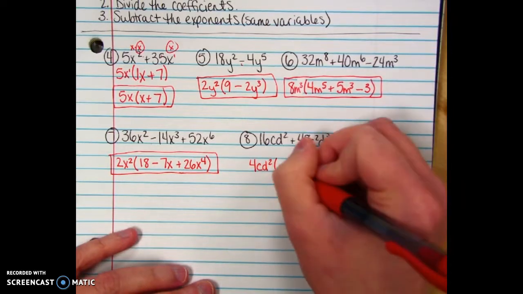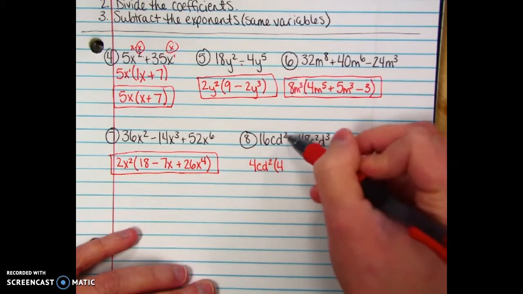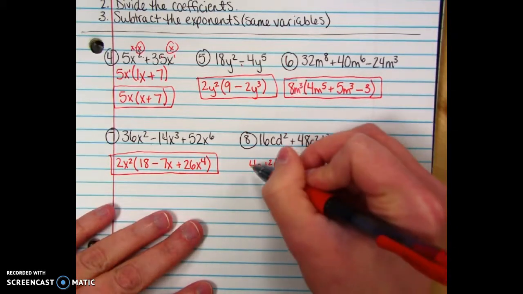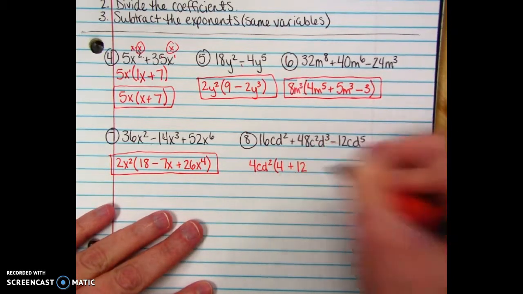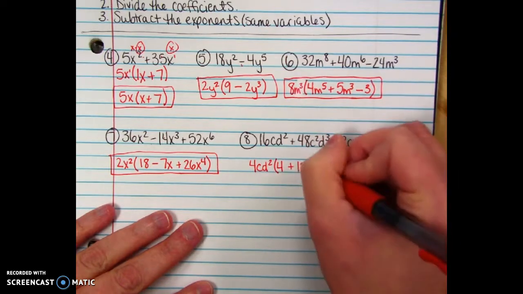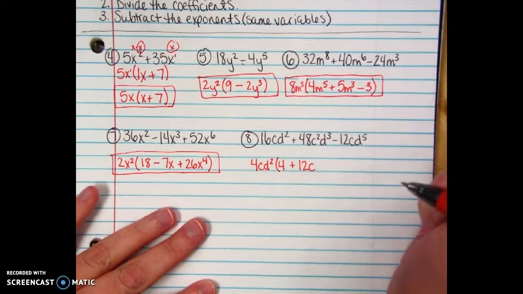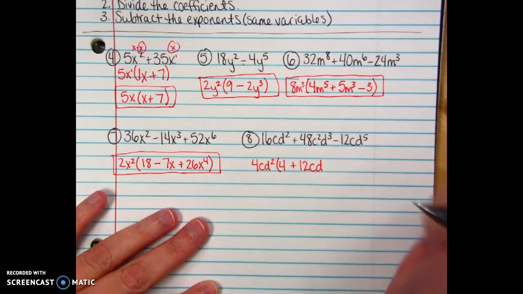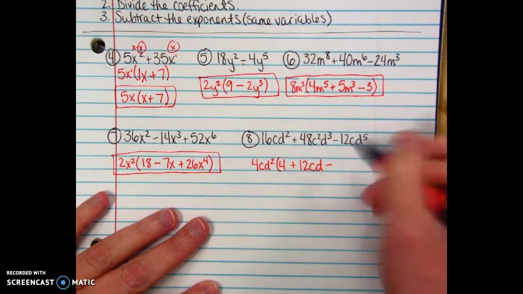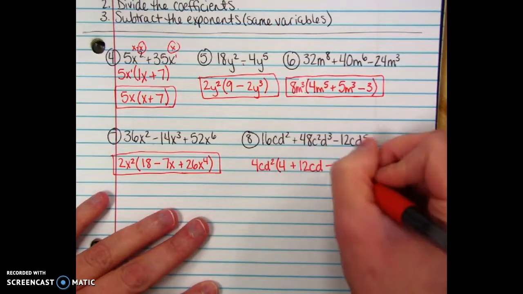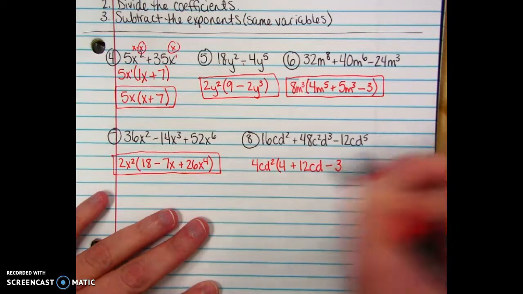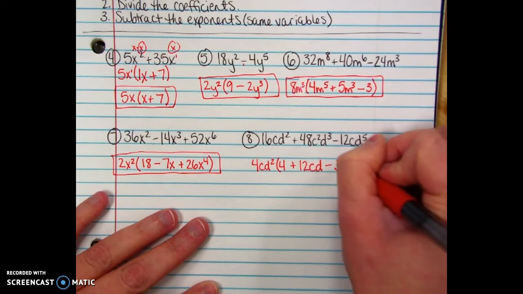16 divided by 4 is 4. And the c's are the same, d's are the same, so I can't bring anything else there. 48 divided by 4 is 12. And 2 minus 1 for the c's is c. 3 minus 2 is 1, so there's a d as well. Minus 12 divided by 4 is 3. c's are the same, so those are gone. 5 minus 2 is 3, so that's d cubed.